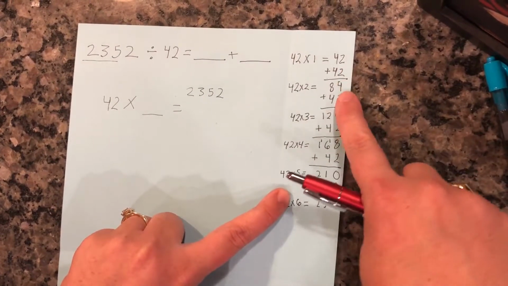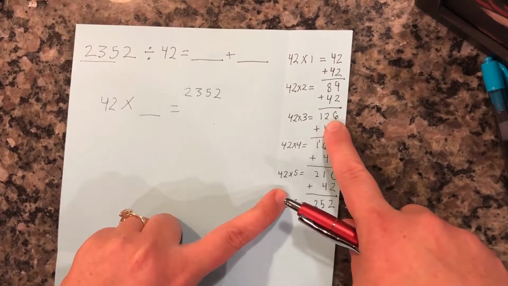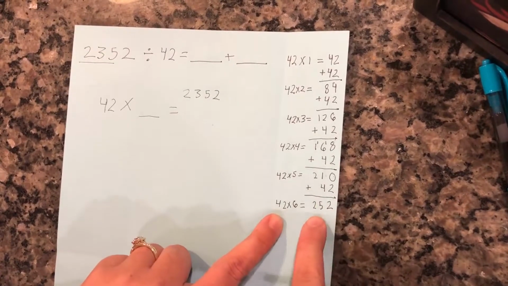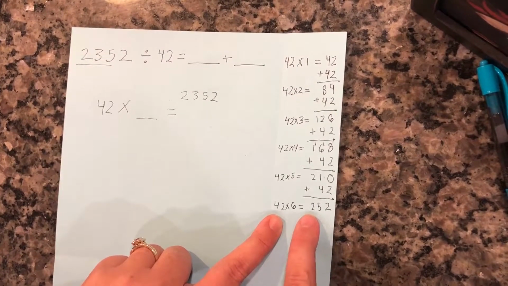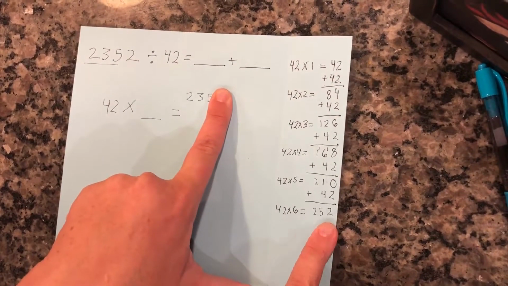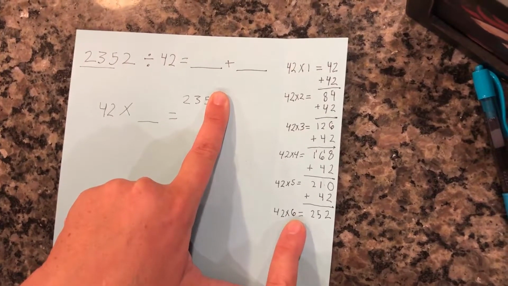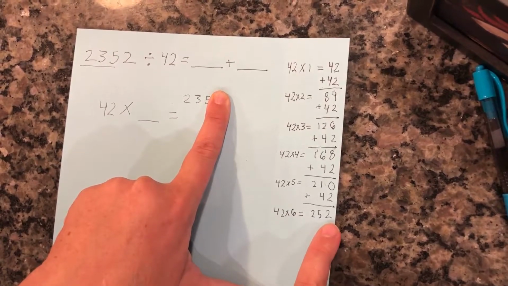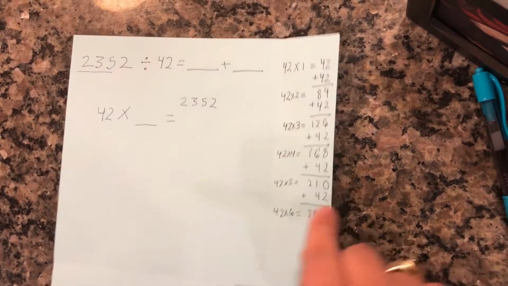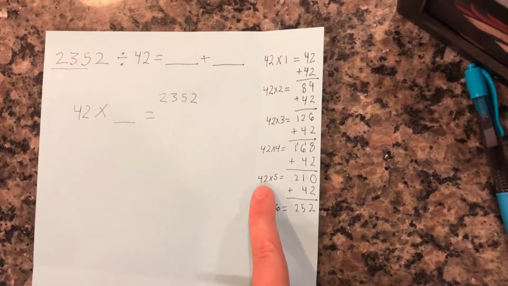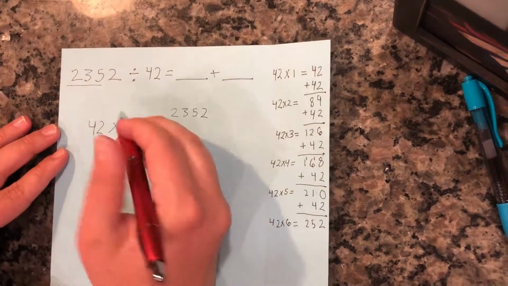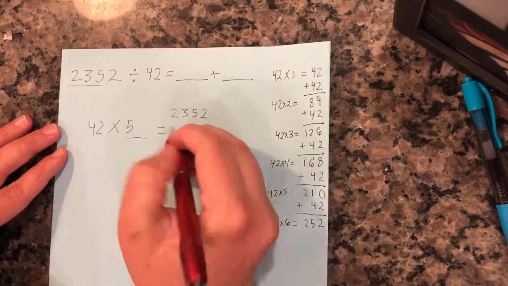As I come down here, I see 84, 126, 168, 210, and 252. If I would take 252, that is going to go over my 235. If I would multiply 42 by 60, that would give me 2,520, which is going to be way over my 2,352. So what I'm going to do, I'm going to use 42 times 5. We're going to start there. So 42 times 5 is 210.